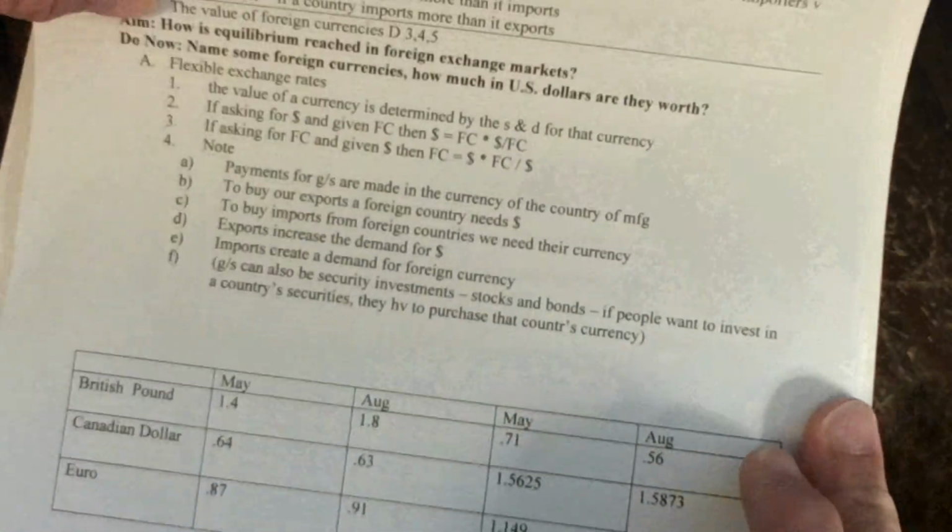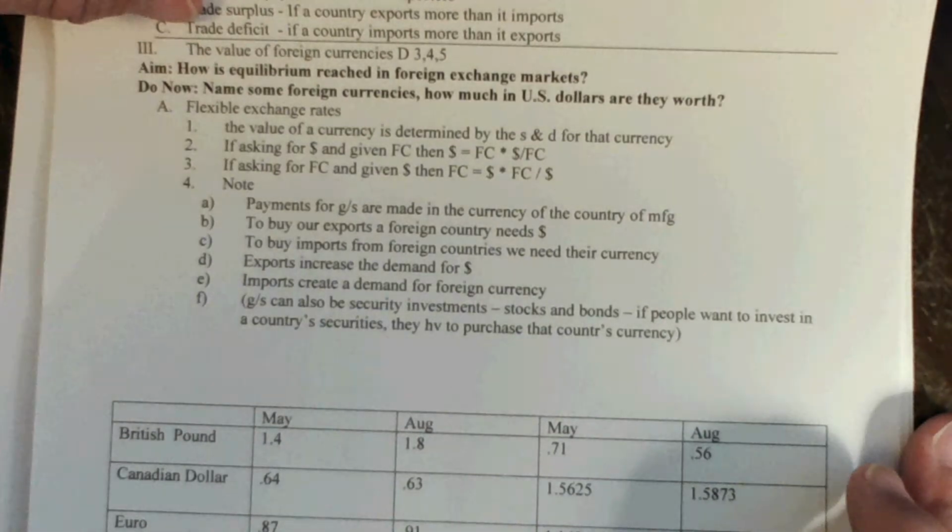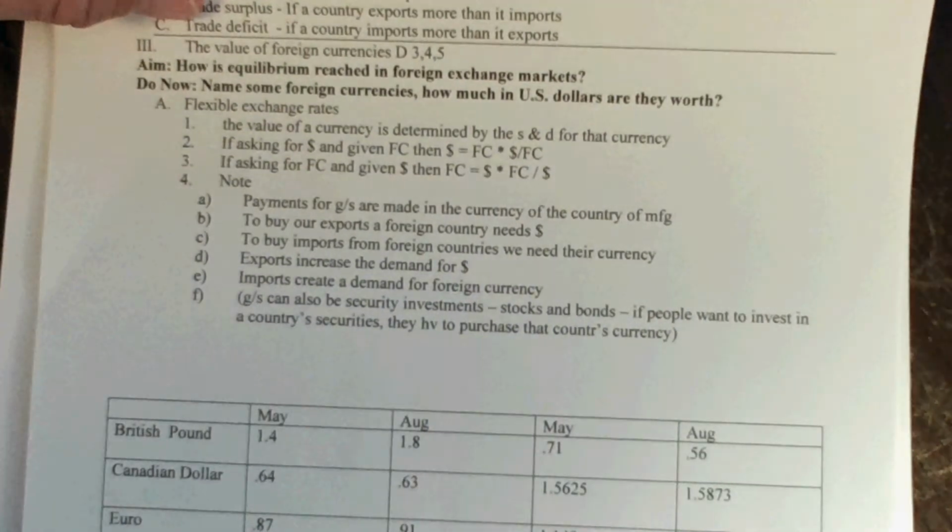Adjunct Professor Moran, Macroeconomics 111. In our continuing discussion of international economics, we're going to discuss foreign currencies now.